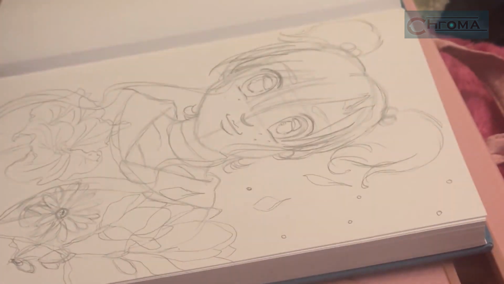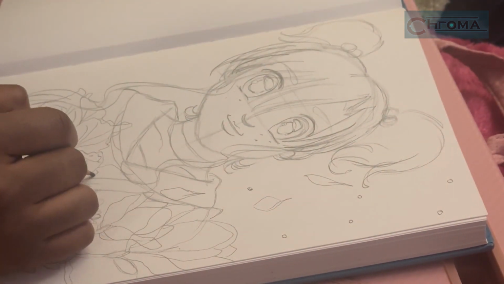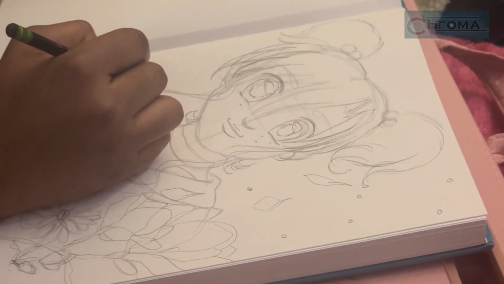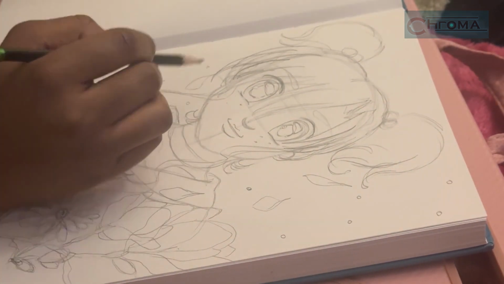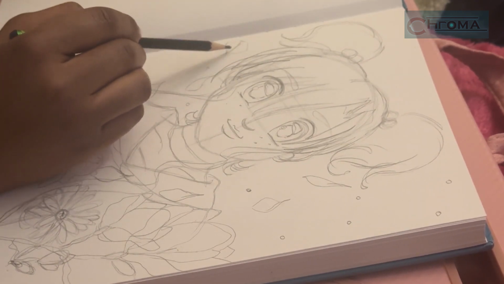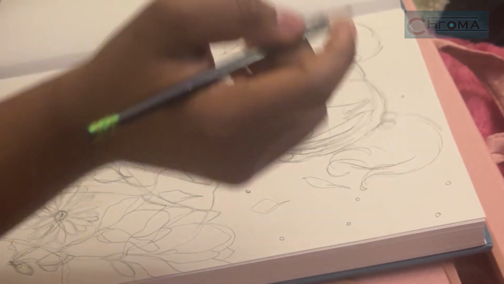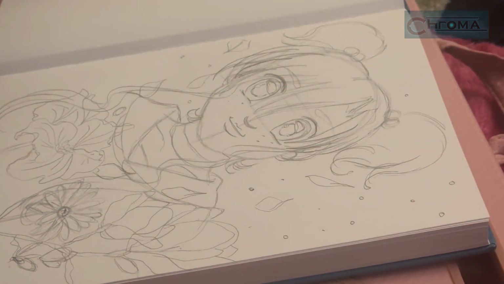And maybe next time I'll think of a fun little bouquet to put around her or near her, or characters handing it to her, anything of that nature. But yeah, I like trying to step out of my comfort zone a little bit and draw some flowers.